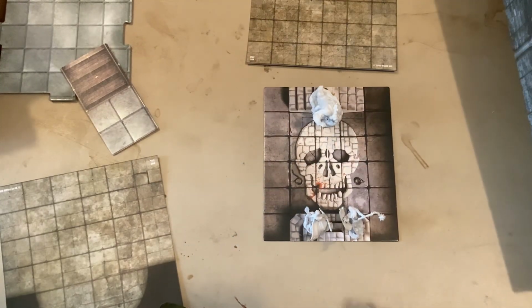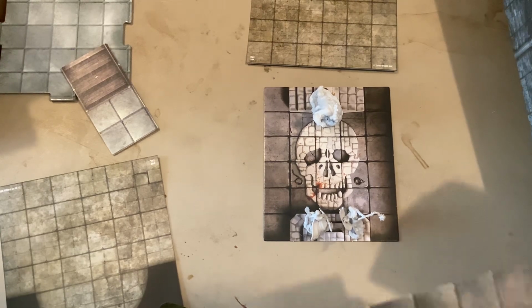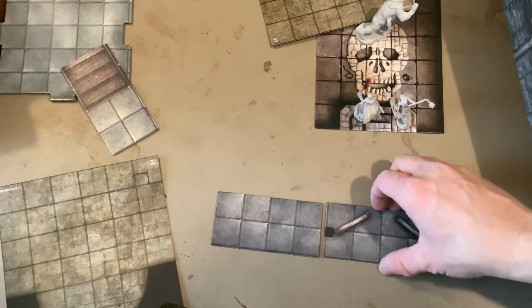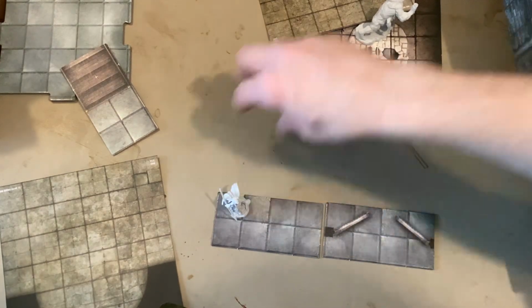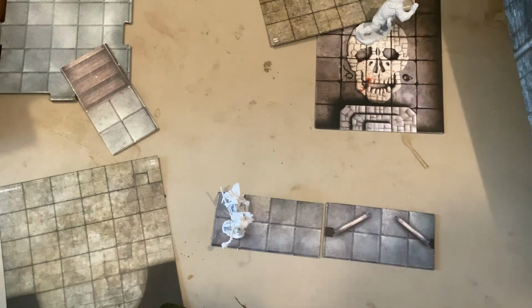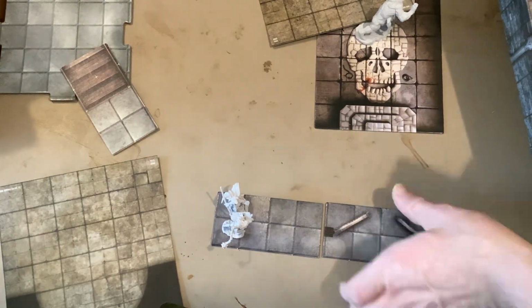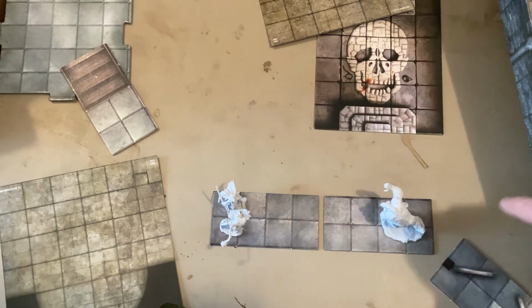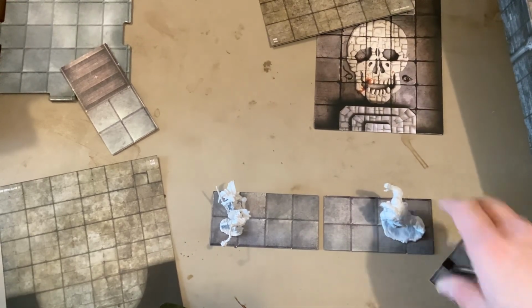You can do a hallway. For instance, your heroes are walking down the hallway, and they come across the Gorillion here that I have.